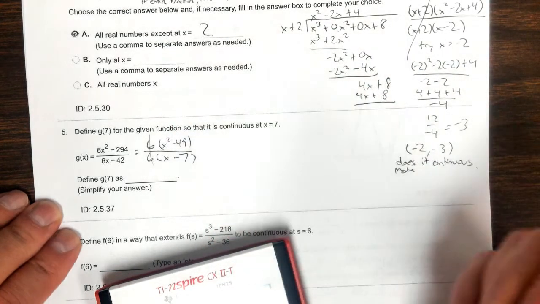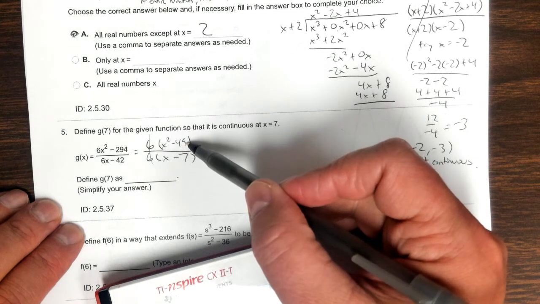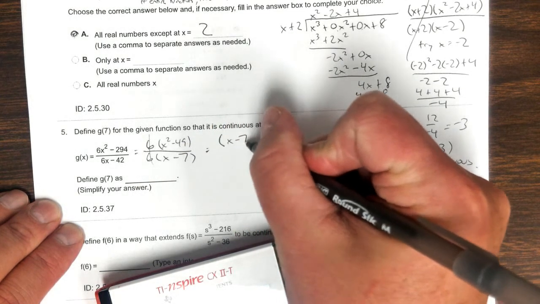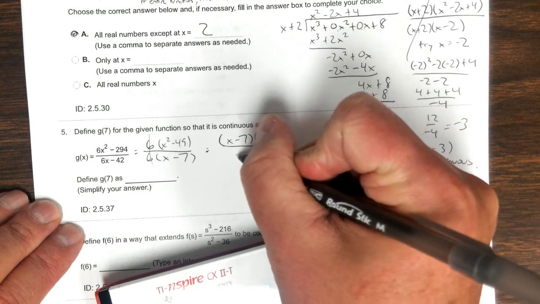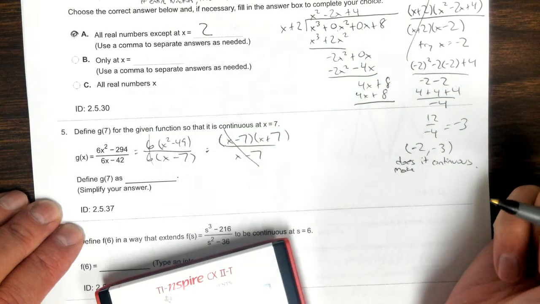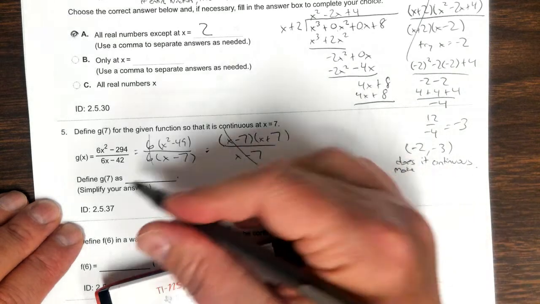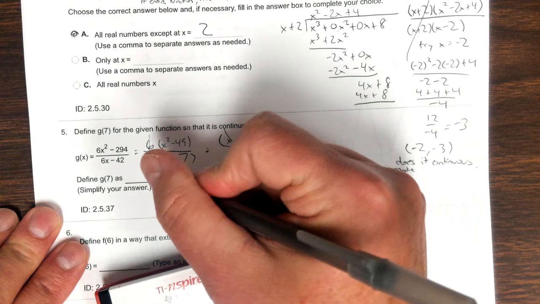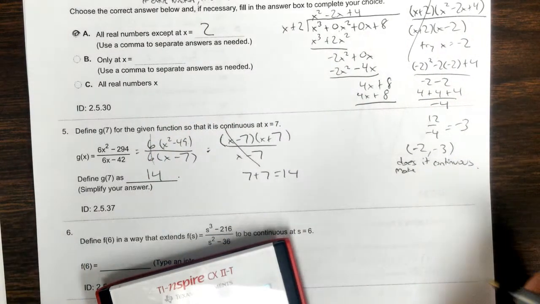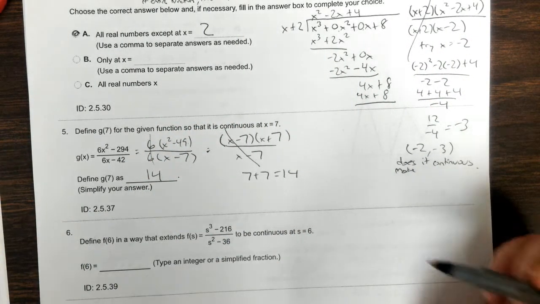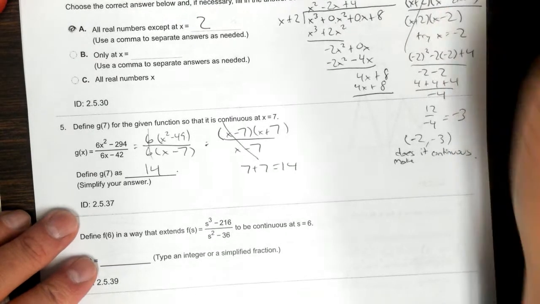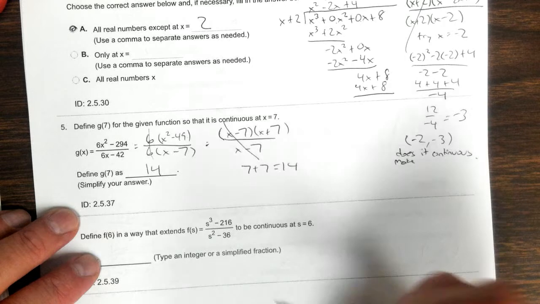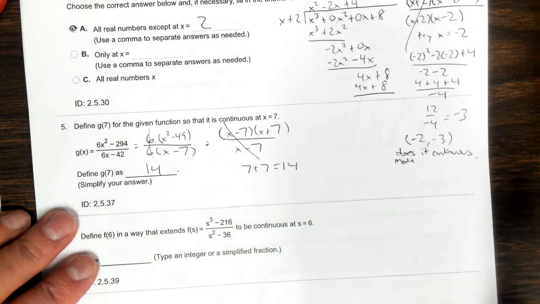We can already cancel our 6's, but the square root of 49 is 7, and so this would be x minus 7, x plus 7, and those would cancel. And so to define g of 7, we would just say 7 plus 7 and get 14. So that would be my approach for that. Because if you just put 7 in here, it's going to be a 0 divided by 0. So that's why you have to take a method like this for that one.